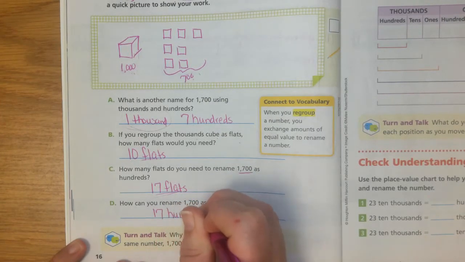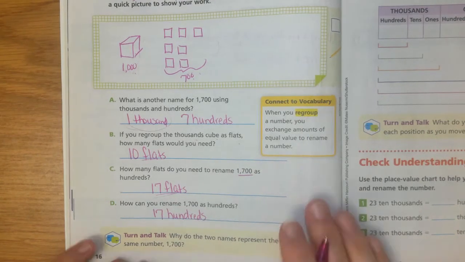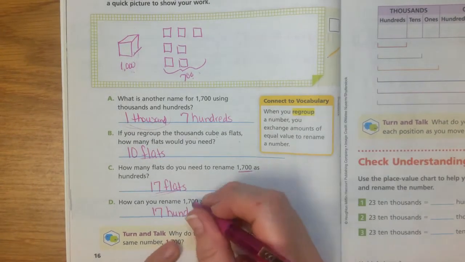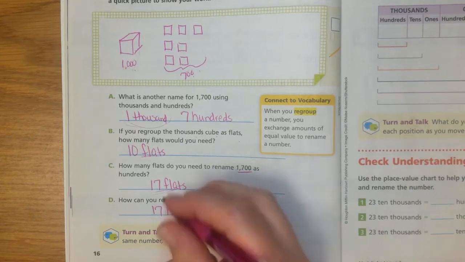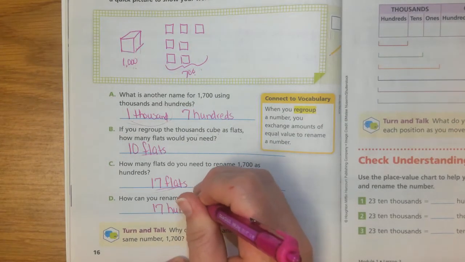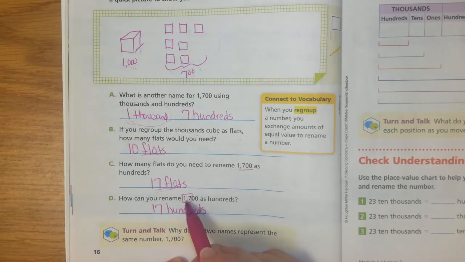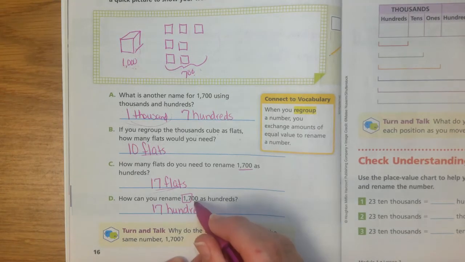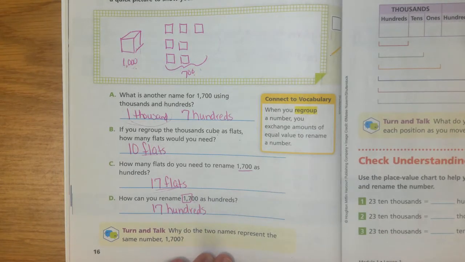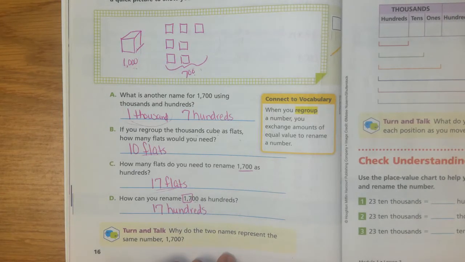hundreds. And one thing I want you to notice about this number, 1,700, 17, and look at the 2 zeros. Aren't there 2 zeros in 100? So 17 hundredths. There are 17 hundredths in 1,700. Pretty cool.